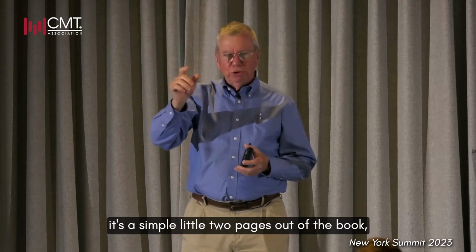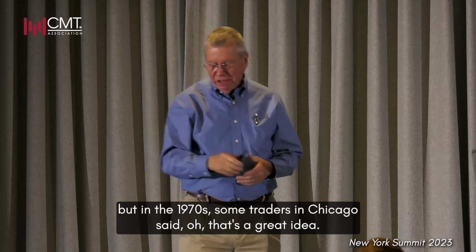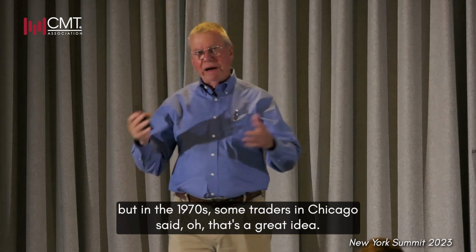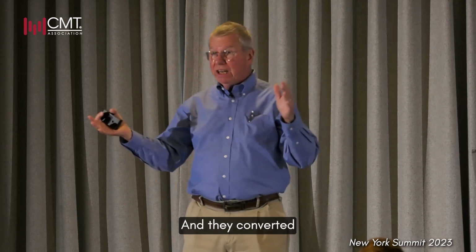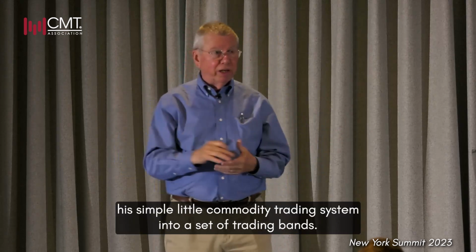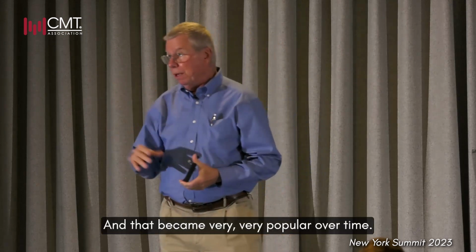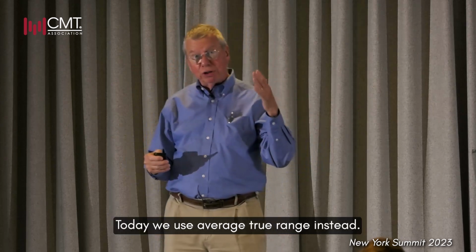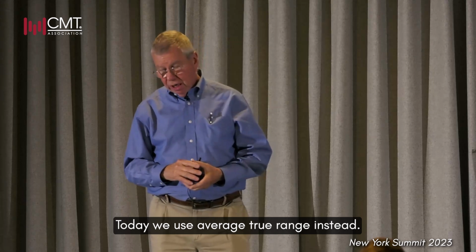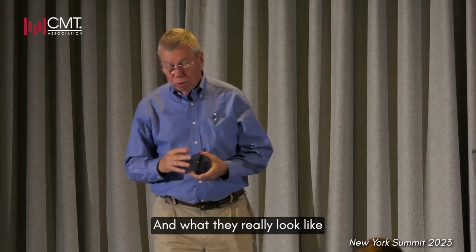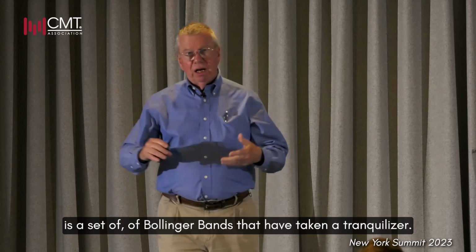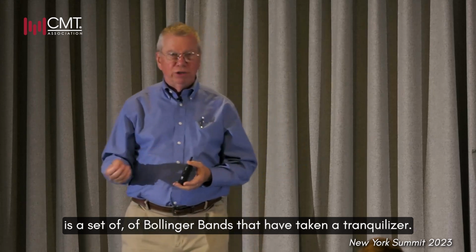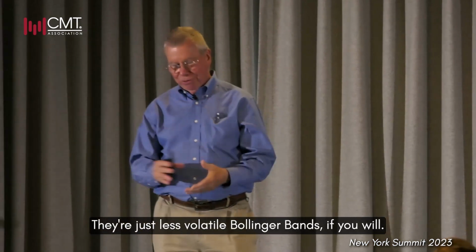It's a simple little 2 pages out of the book, but in the 1970s, some traders in Chicago said, oh, that's a great idea, we can use that to make trading bands, and they converted his simple little commodity trading system into a set of trading bands, and that became very, very popular over time. Keltner used average range. Today we use average true range instead. And what they really look like is a set of Bollinger Bands that have taken a tranquilizer. They're just less volatile Bollinger Bands, if you will.